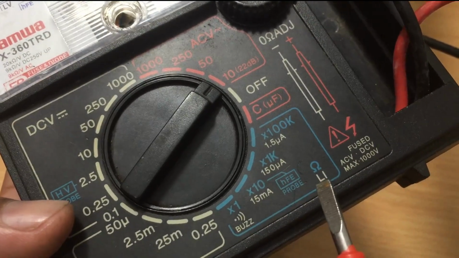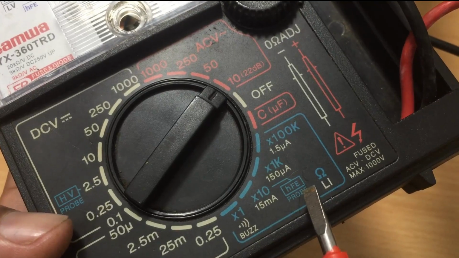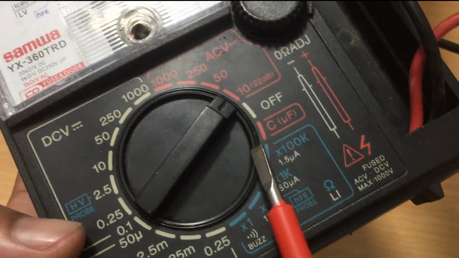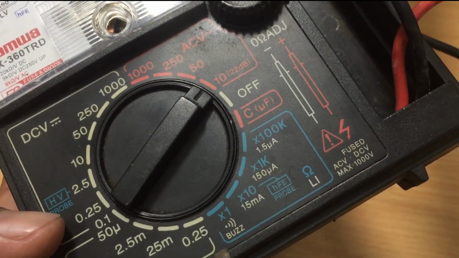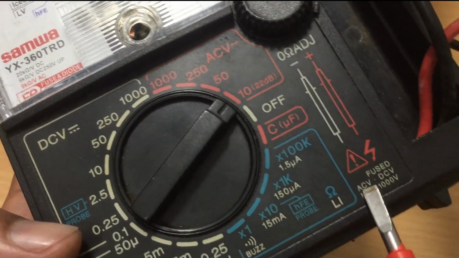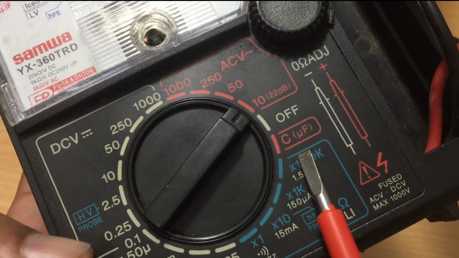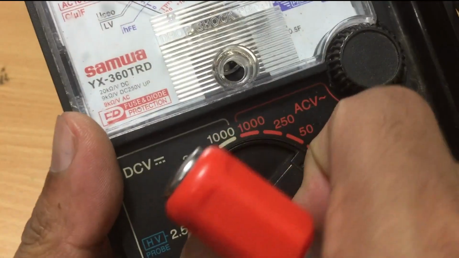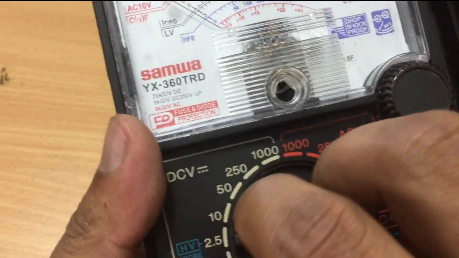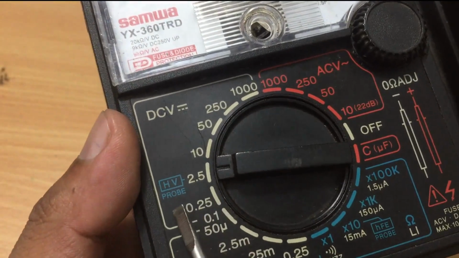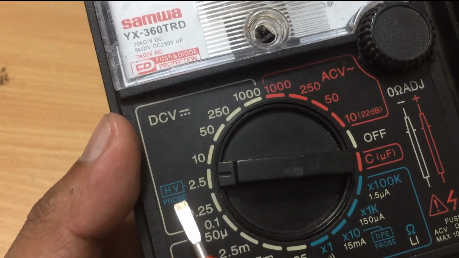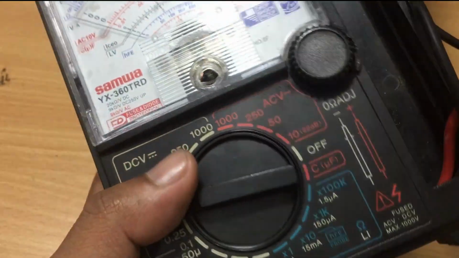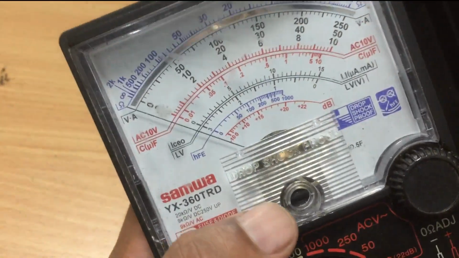And if you check transistors, you can use this here. And also you can check coil value as well using this one. And if you put the selector here, you can use it as a high voltage probe as well. There are limited options.